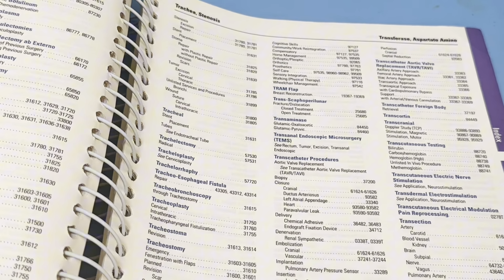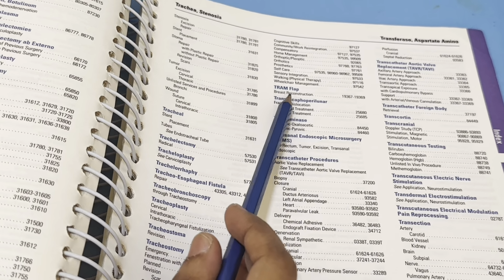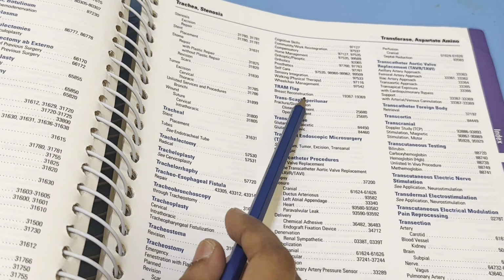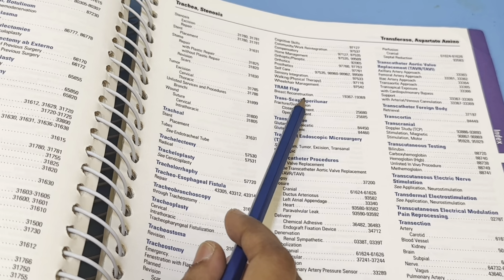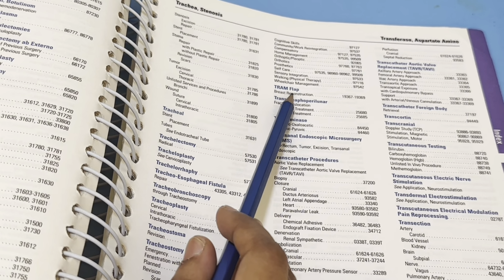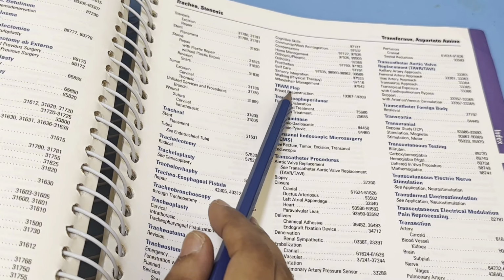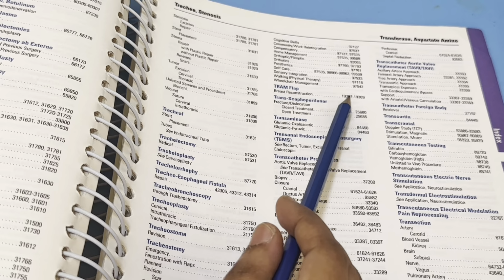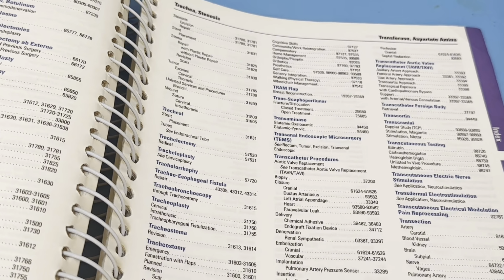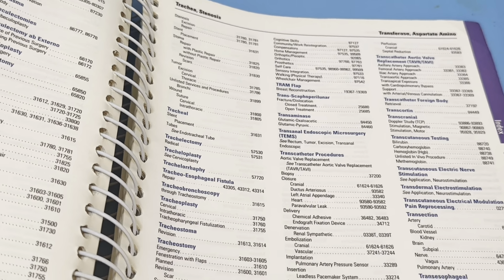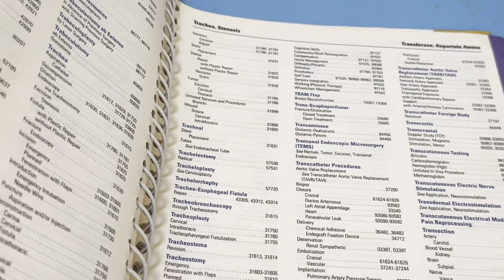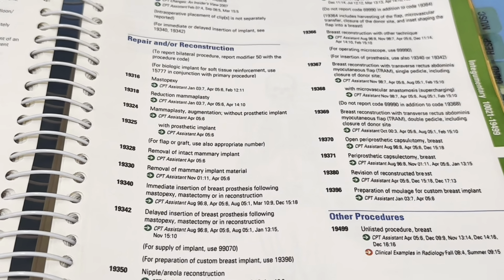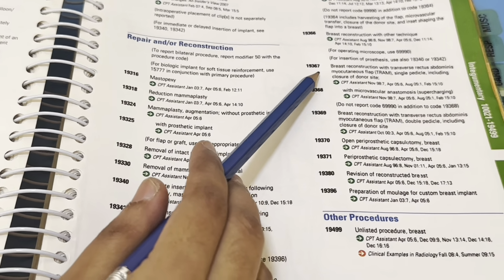TRAM flap, breast reconstruction. This is what we need, right? Because right now the patient is proceeding with reconstruction by TRAM flap. So you have to go to the index page and take TRAM flap. Below that, breast reconstruction. The code range mentioned there is 19367 to 19369. So let's look into those codes. 19367 to 19369. See, here it is, 19367. Let's read it out.